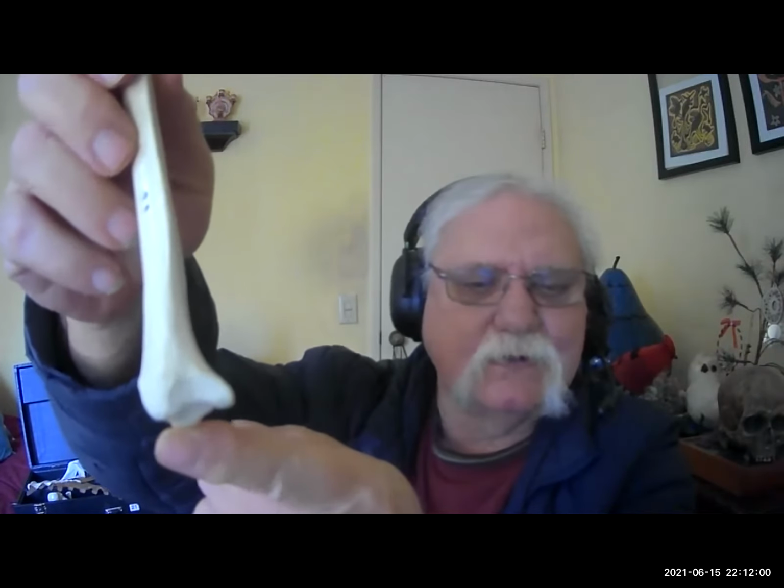If I take the radius, the head, neck, and tubercle. No, I said it wrong myself, but at least on a test you have time to think. It's head, neck, radial tuberosity. Go back down to the other end, and the point that would touch the ground first, right here, is the styloid process of the radius.